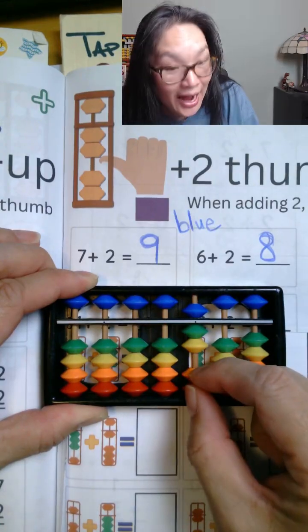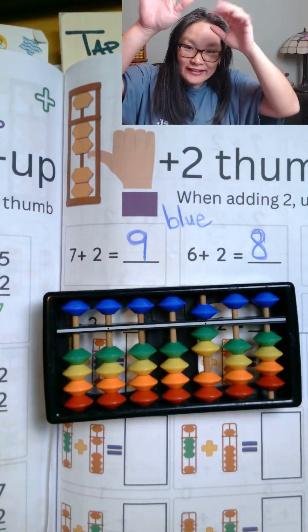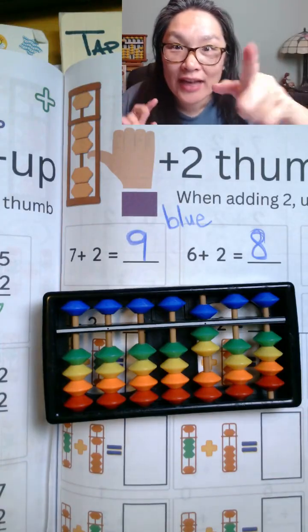So notice, hi, Melinda. I just went through new math. We can talk about it. It was like fantastic. New math is actually abacus math.